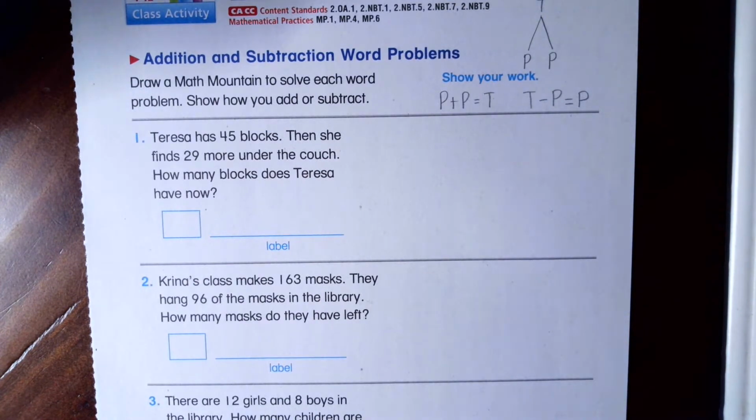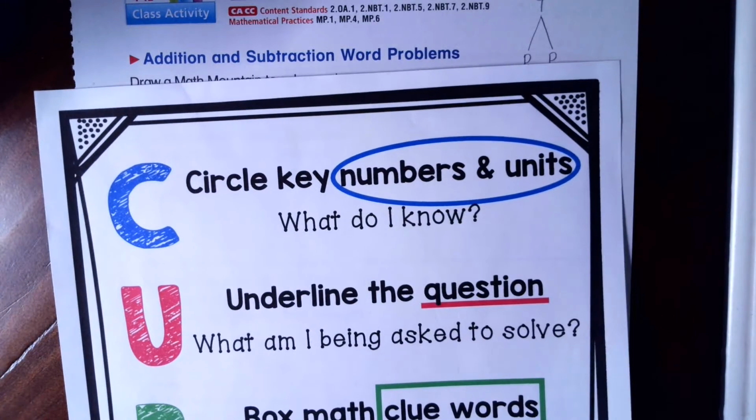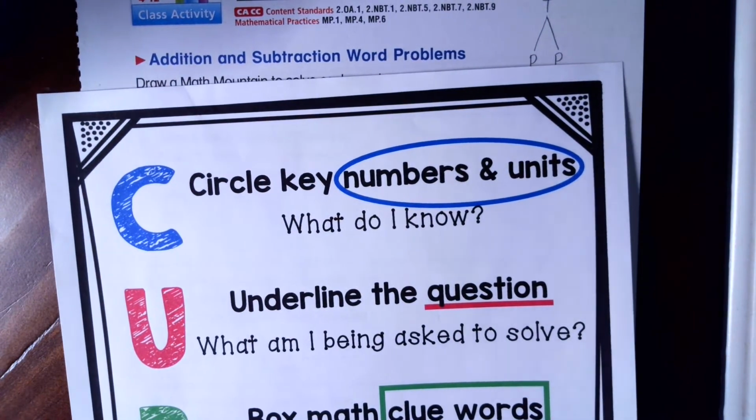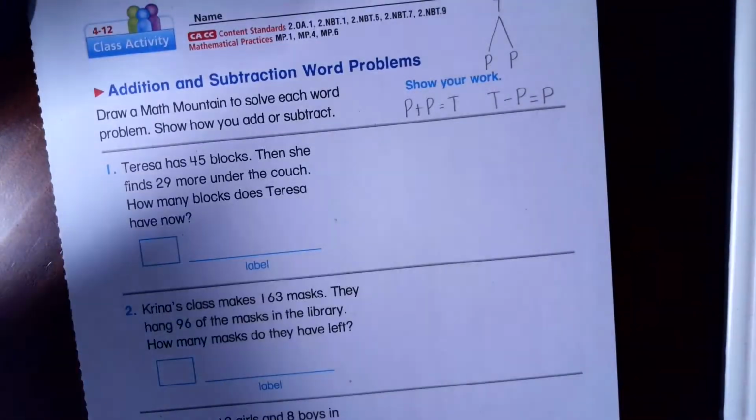Teresa has 45 blocks. Then she finds 29 more under the couch. How many blocks does Teresa have now? So going back to our cube strategy, we're going to circle the key numbers and units.